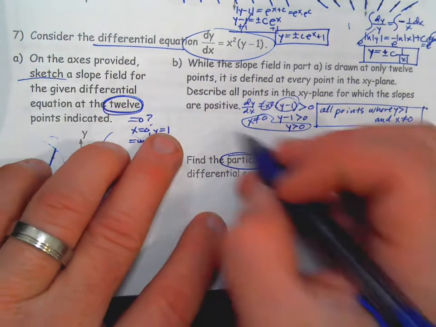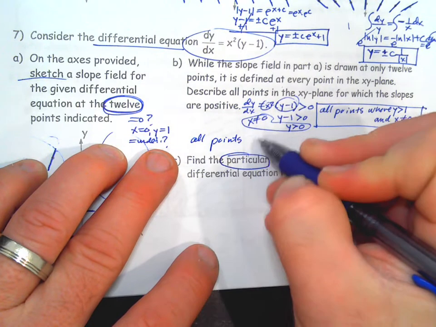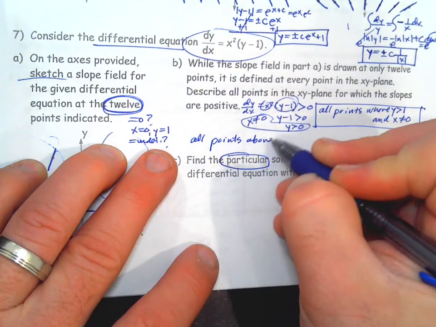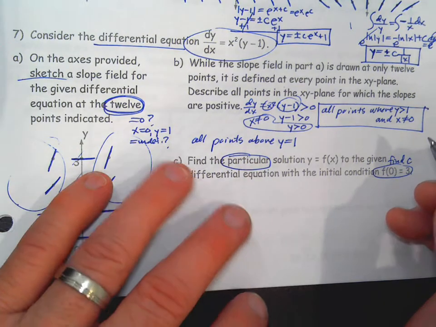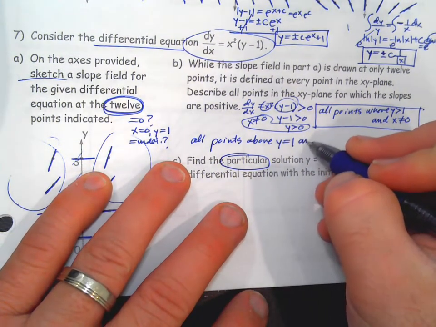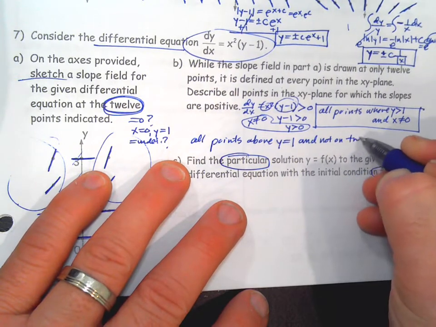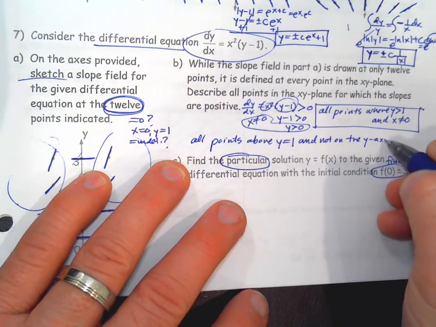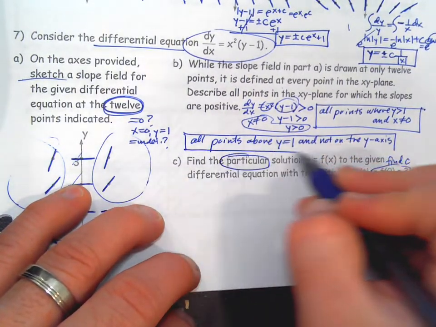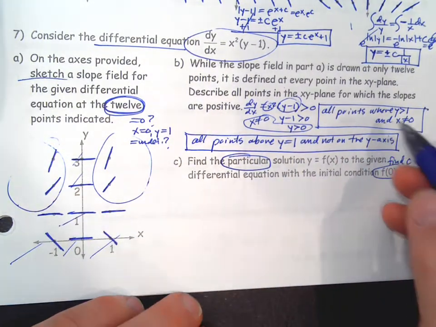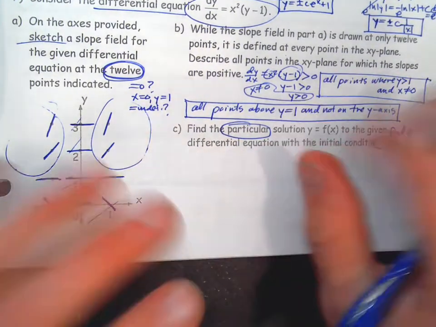You could say all points above y equals 1, the horizontal line y equals 1, and not on the y-axis. X equals 0 is the y-axis. And that kind of fits your picture too. So, I mean, the picture makes sense with these, but the picture is kind of hard maybe to get that big. Algebraically, I think that's just better.